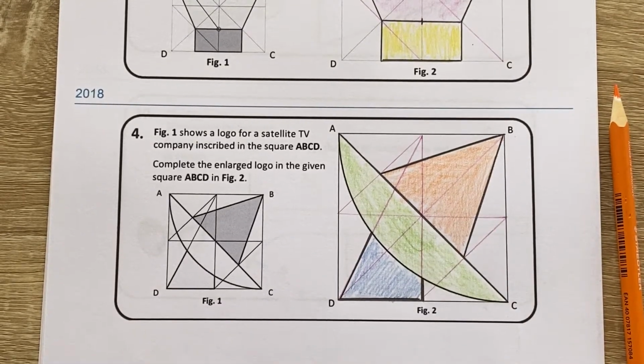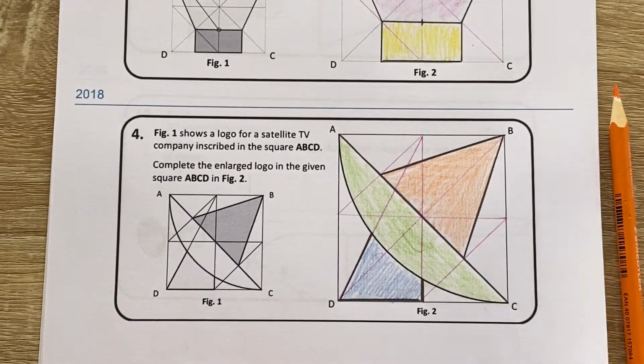So there's that one done. Done the same way, so I just forwarded on the video there so you can see the solution.